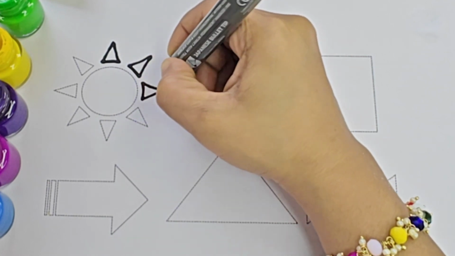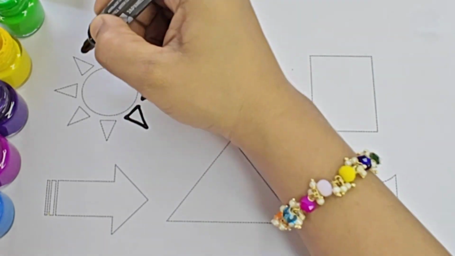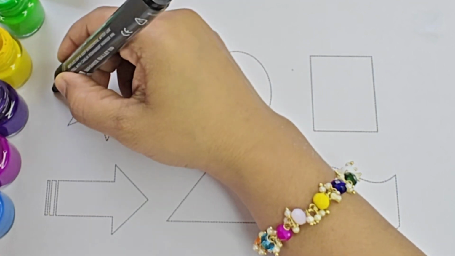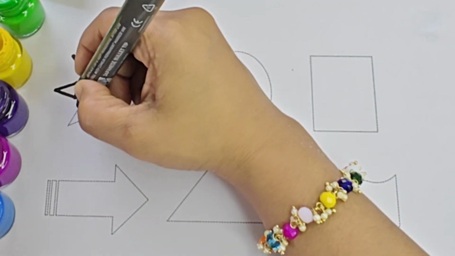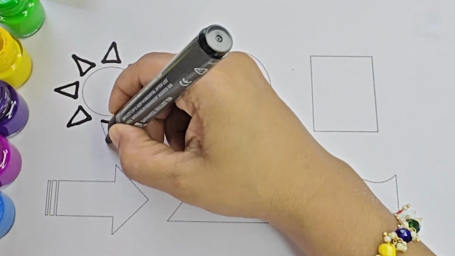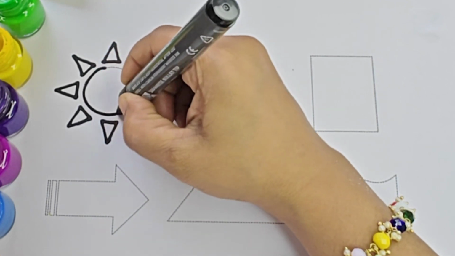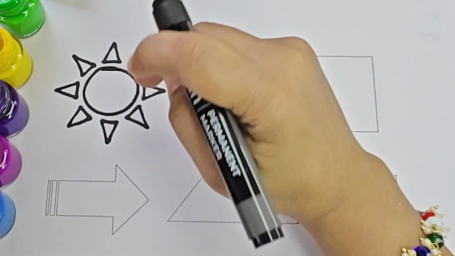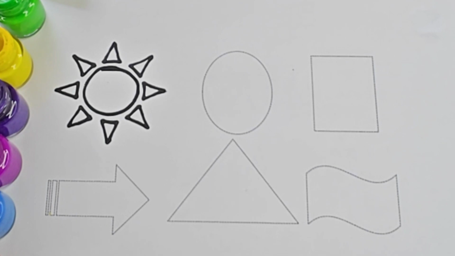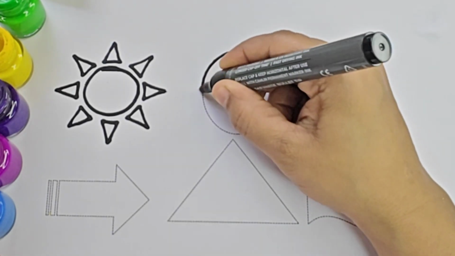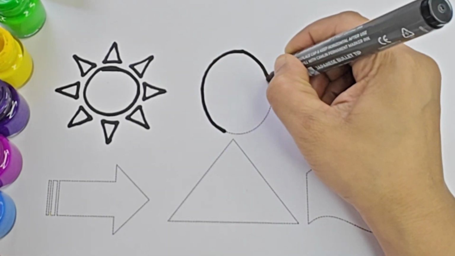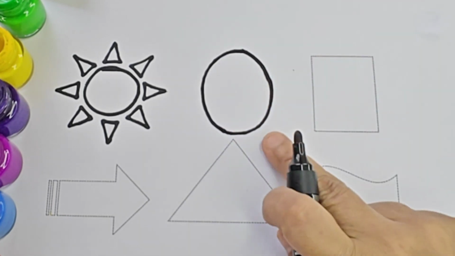It is sun. Kids, which shape it is? It is sun. Which shape it is? It is sun. It is sun. It is oval. Kids, which shape it is? It is oval.